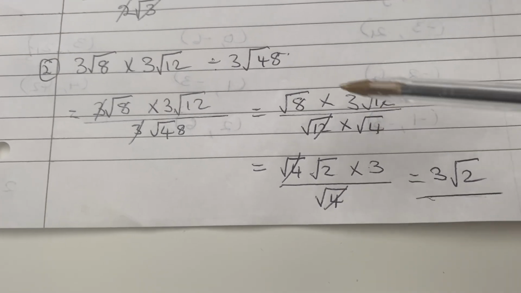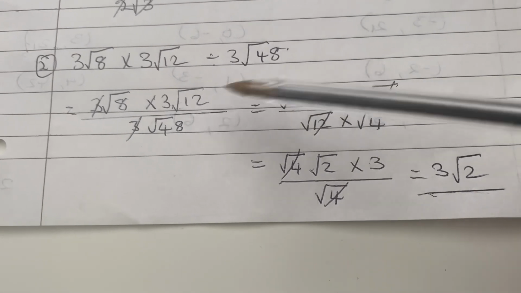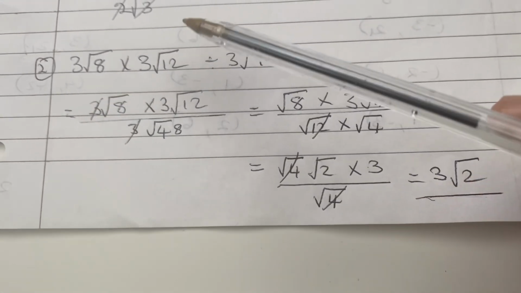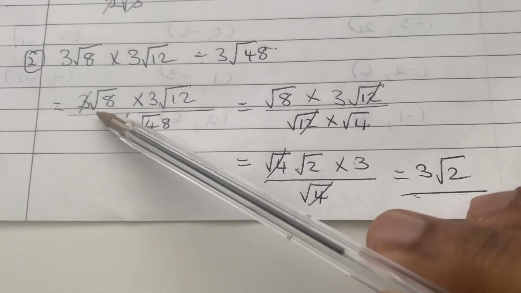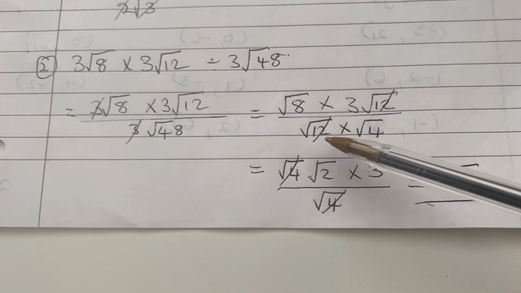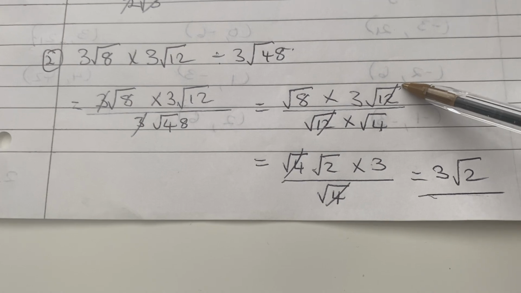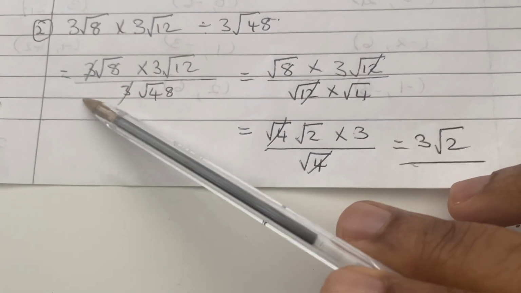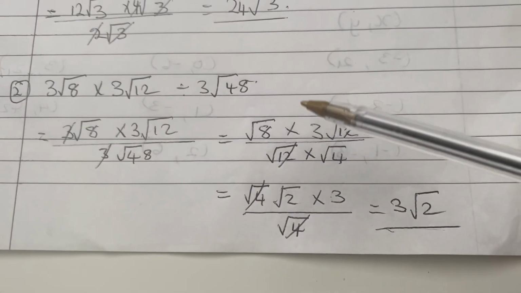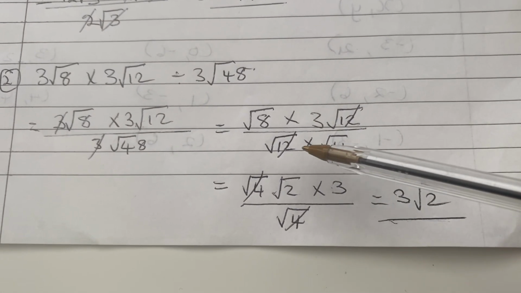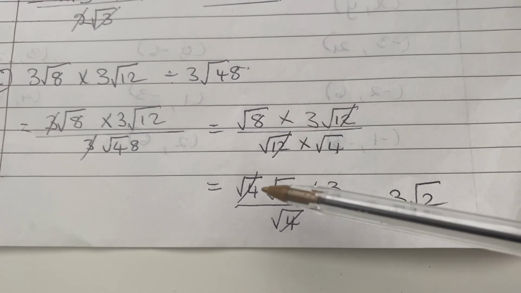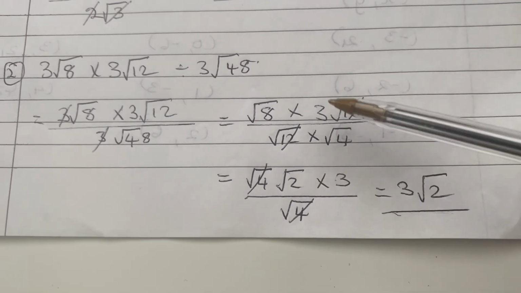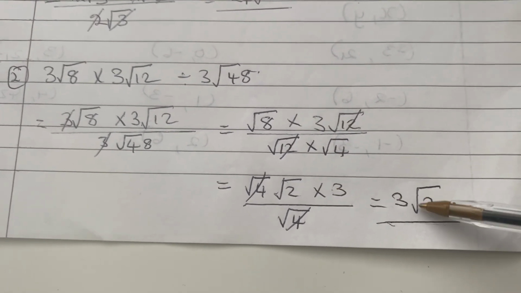So this root 4 also will cancel. But this 3 can cancel this 3. So if we rewrite it, root 12 will cancel. This 3 has already cancelled out here. So we now have root 4 cancelling root 4 here, and we have 3 root 2 as our answer.